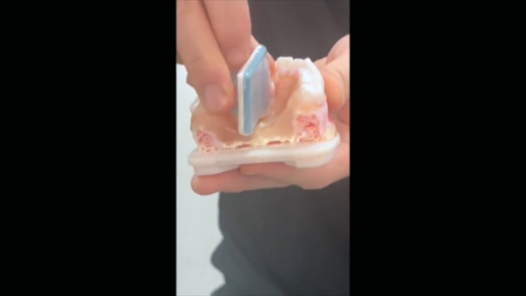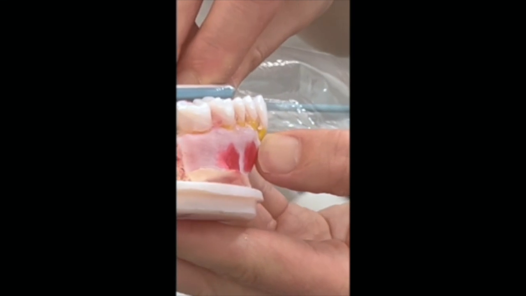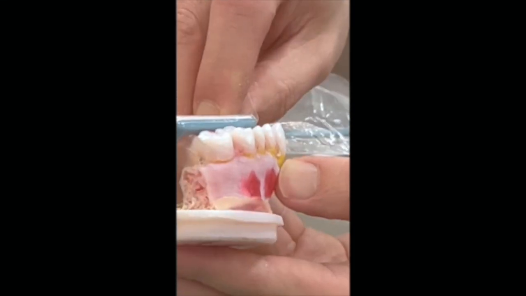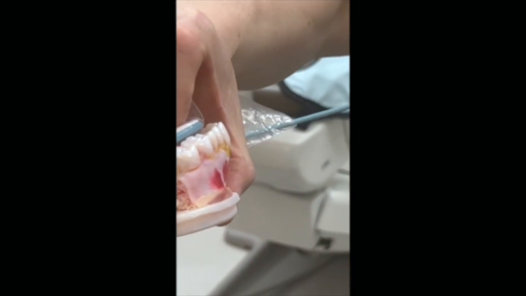You want to make sure to follow the angle, as you can see. Then you can see the palatal root and then make it a more acute angle. Then bring the X-ray tube, as we can see in the video.